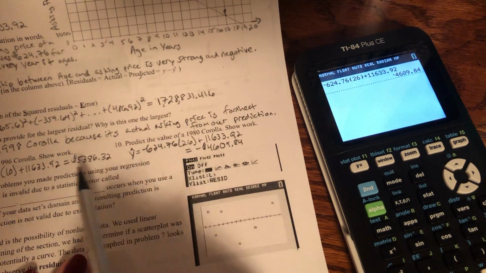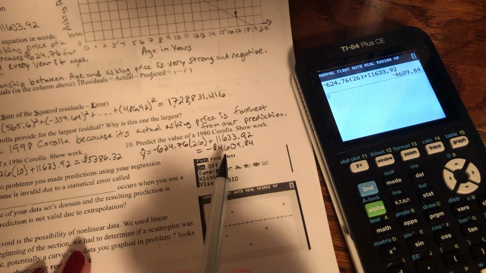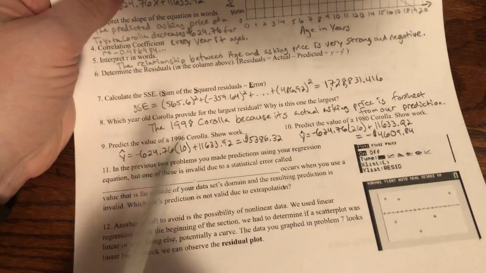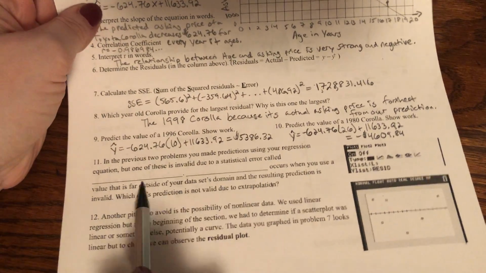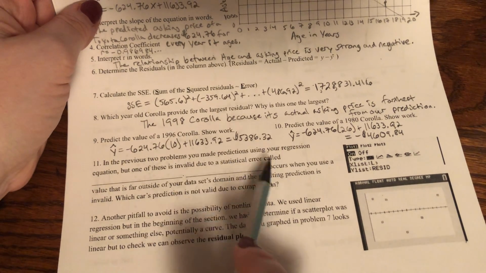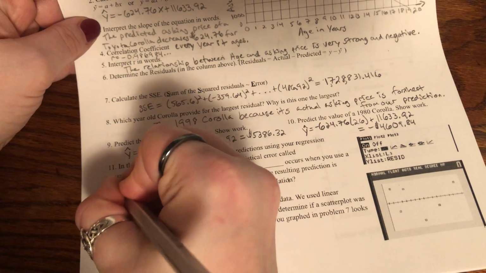So what's the difference between these? Why does this number seem reasonable and this number seem so far off? Well, in these two problems, we were making predictions using our regression equation, but one of them is invalid due to a statistical error we call extrapolation.